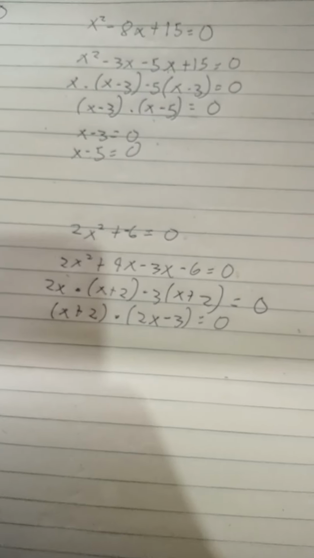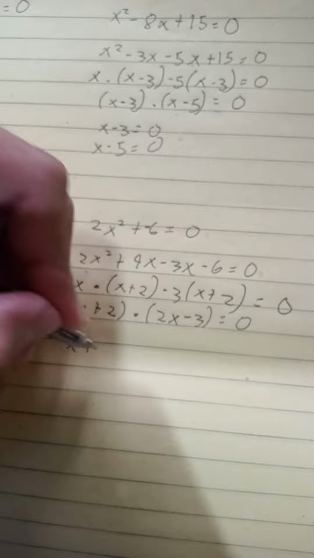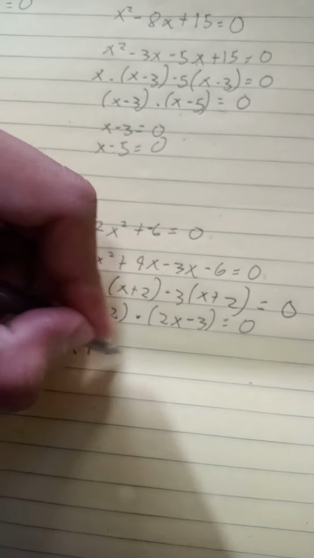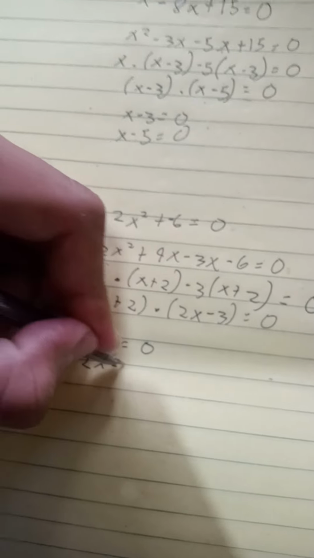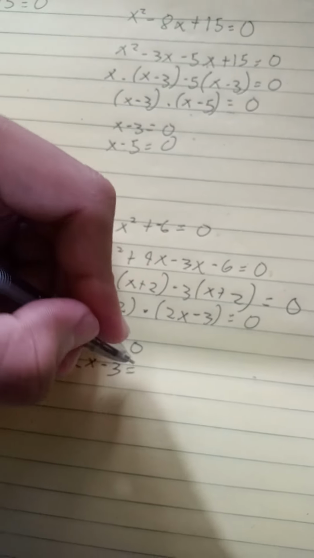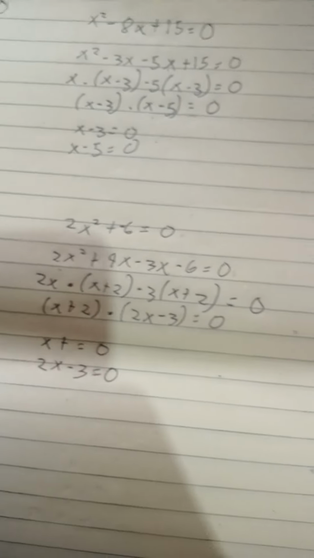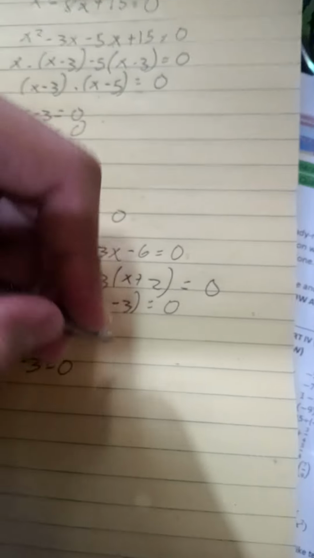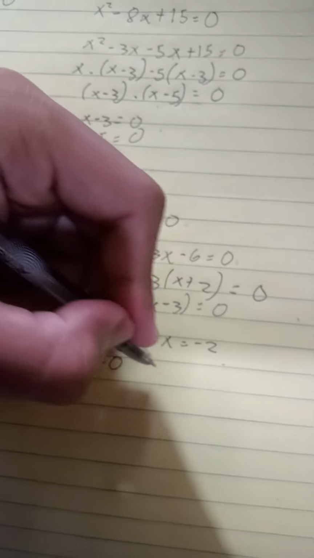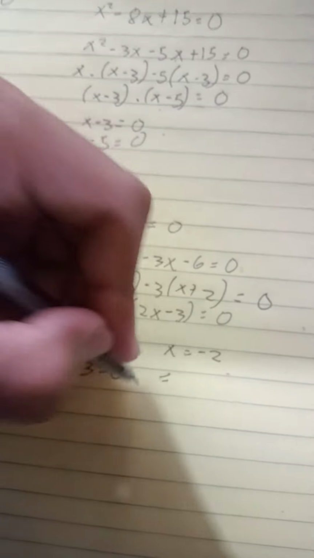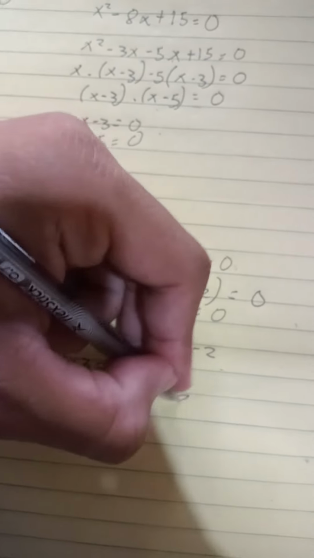So it will be x plus 2 equals 0, then 2x minus 3 equals 0, and x equals negative 2, and x equals 3 over 2.